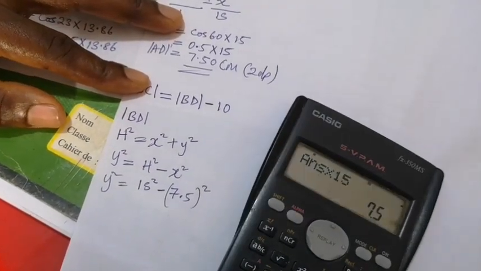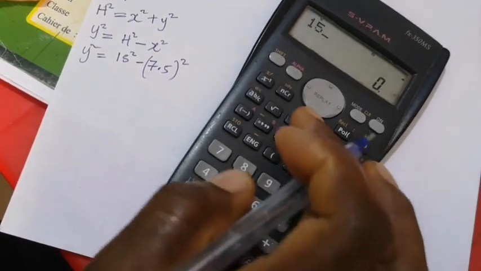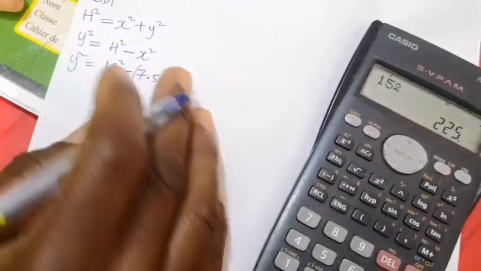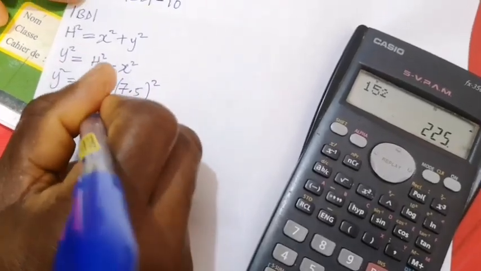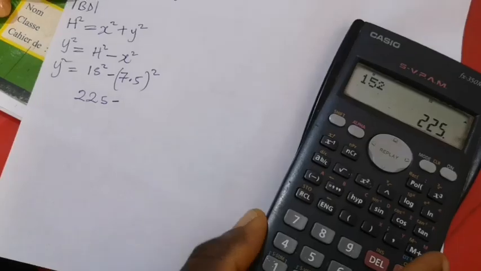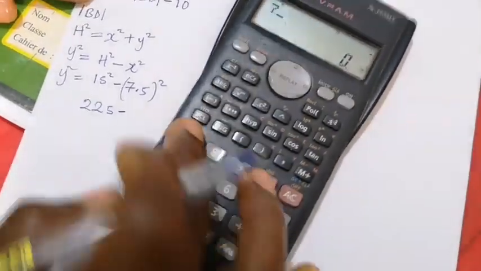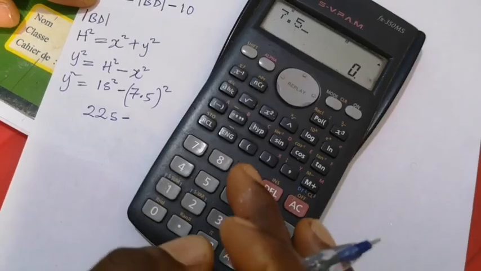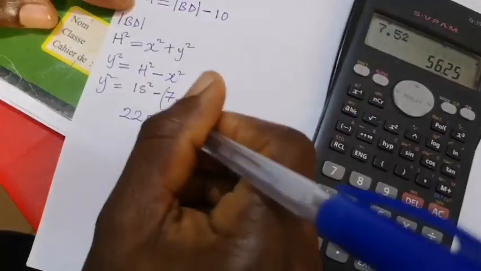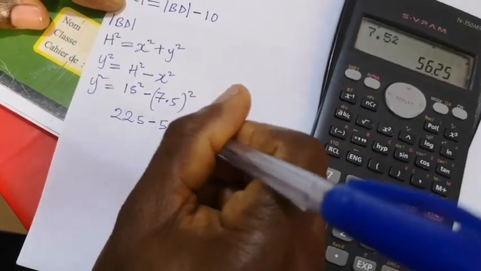So we now find 15 squared is 225 minus 7.5 squared is 56.25.